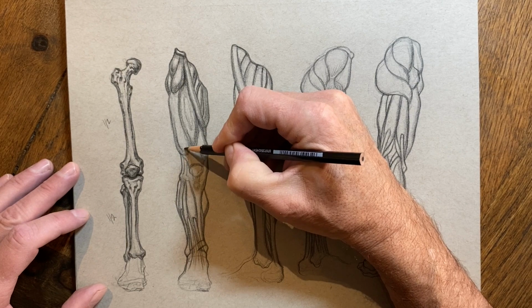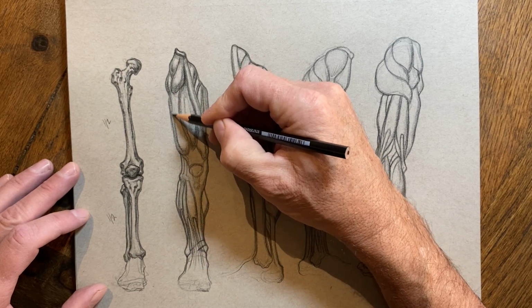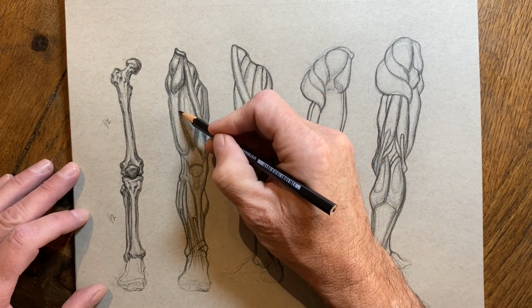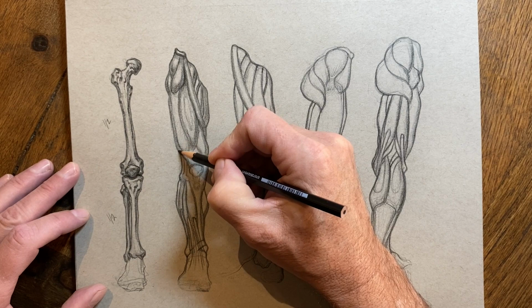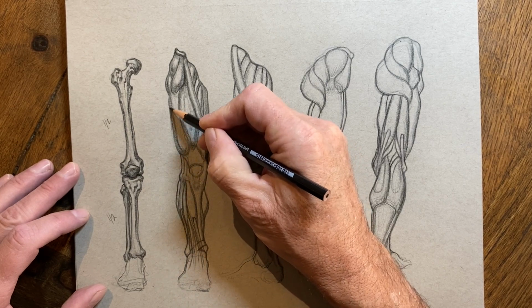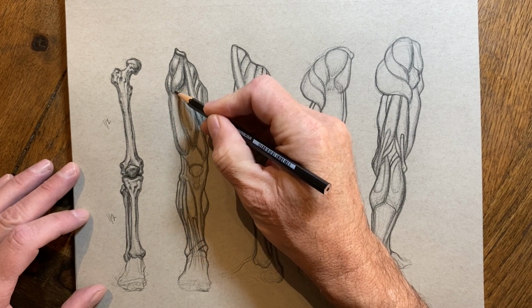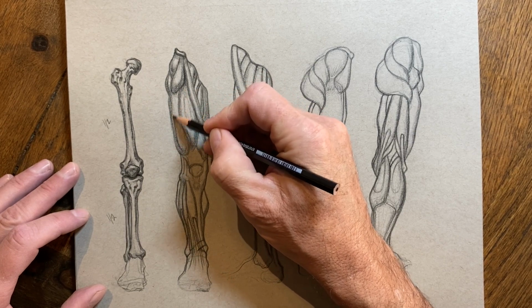And all of this is going to come in. There's a tone here on the outside. So we want this to wrap around this way. So we always try to shade with the form to help create the three-dimensional aspect.